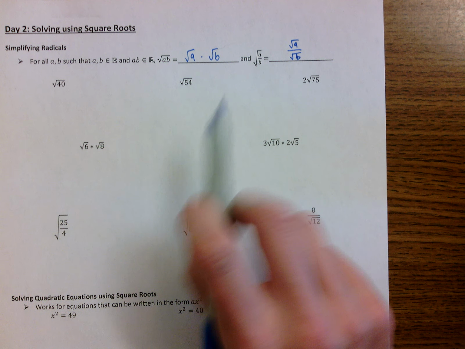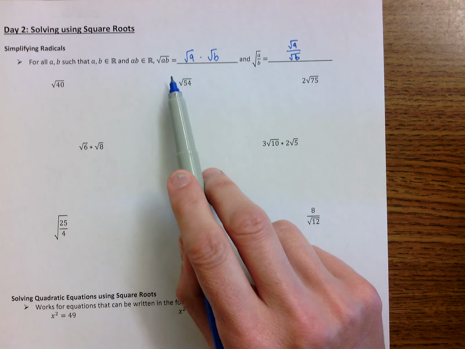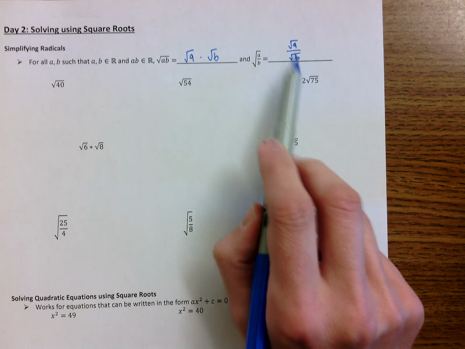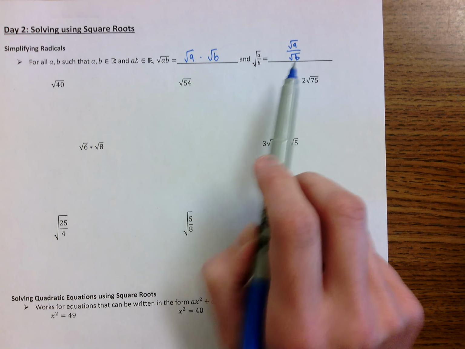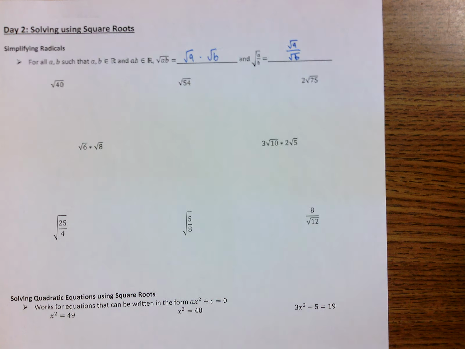All right, so basically it's just saying you can either multiply first and then take a square root, or go the other way. Or you can divide first and then take a square root, or square root and then divide. Okay, so that's the trick that we're going to use.